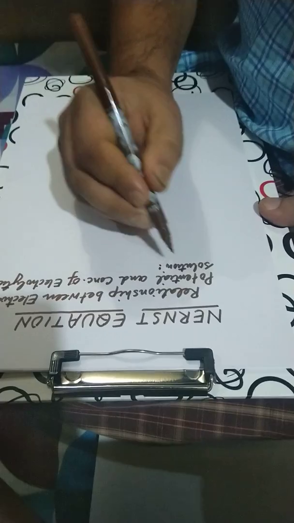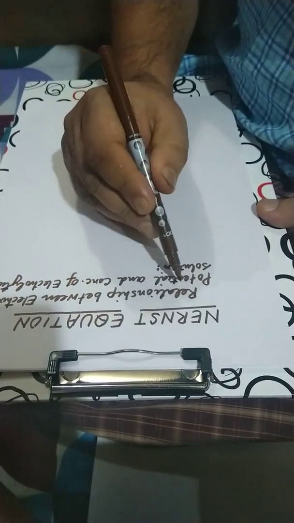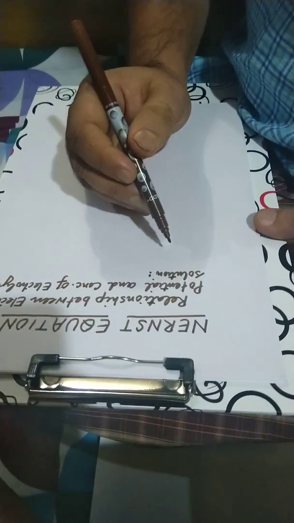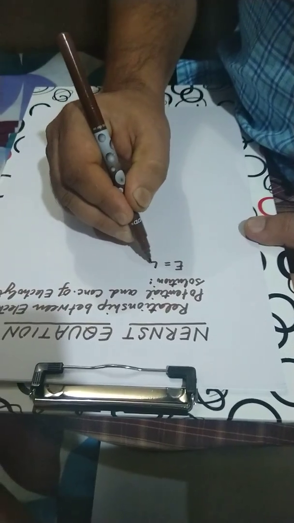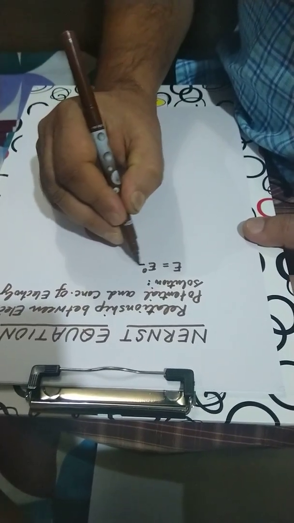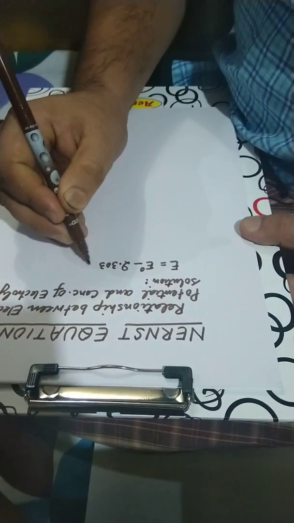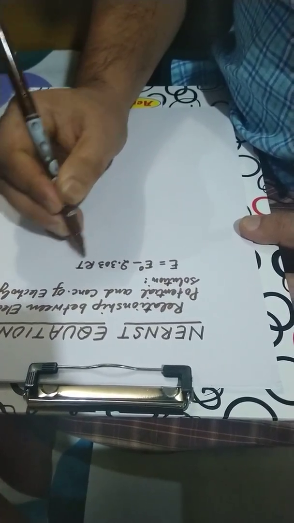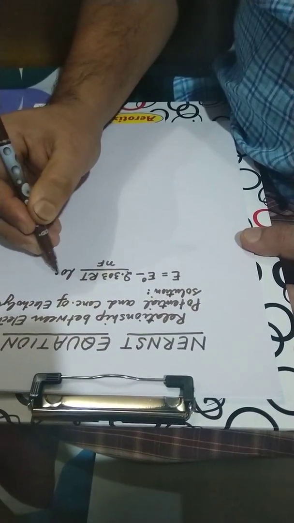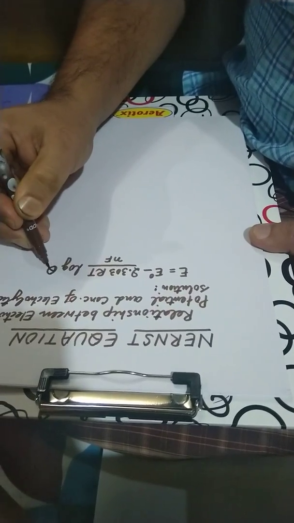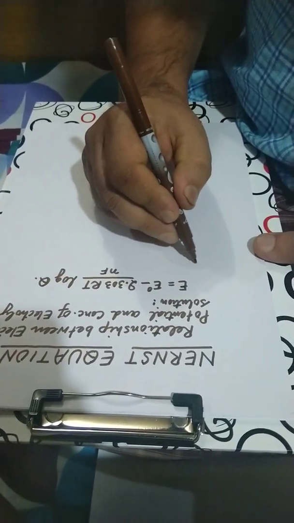So this is the equation. It gives the relation. The equation is E is equal to E naught minus 2.303 RT divided by nF log of Q. I will explain every term.